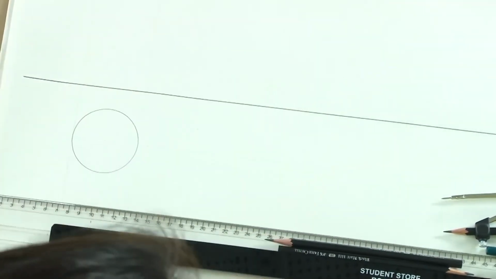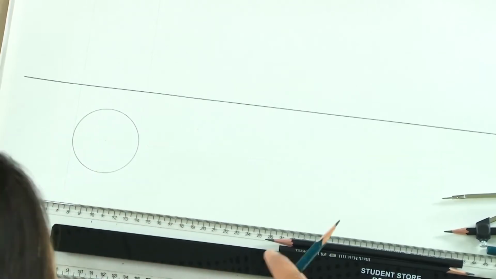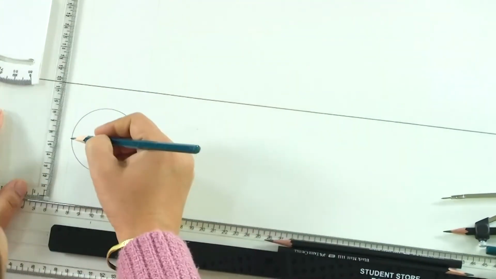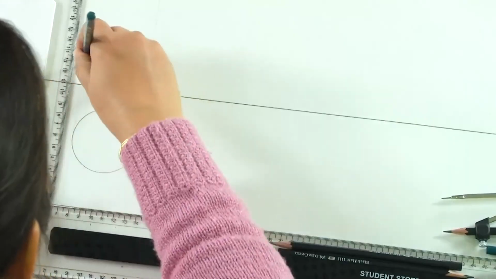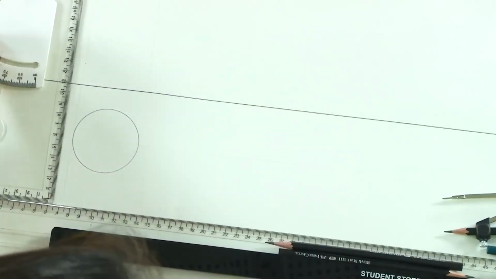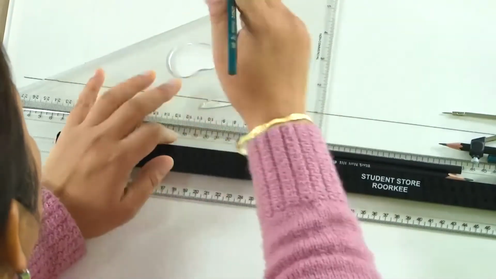Now, it says that its lowest point is 2 centimeters above HP. So, assuming that this point is the lowest point, we will mark a point 2 centimeters above HP and it makes an angle of 30 degrees with the HP. So, we will make an angle of 30 degrees with HP.